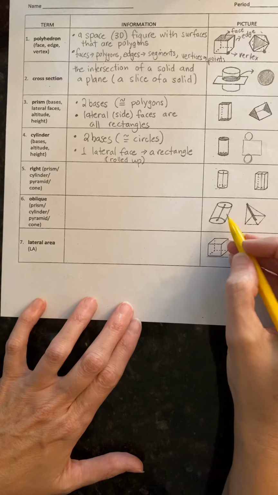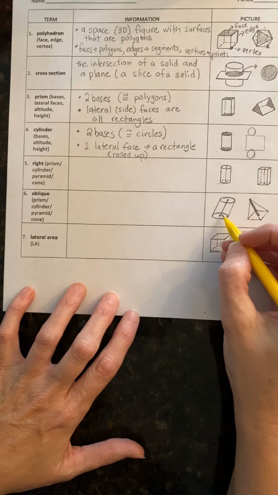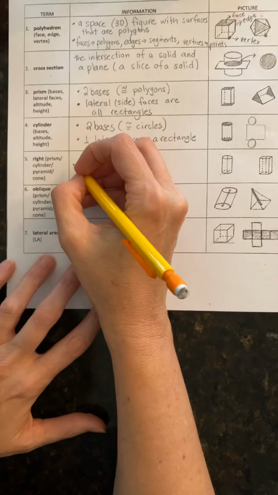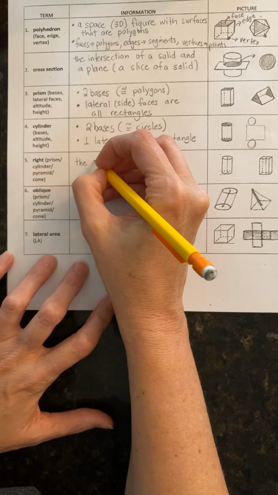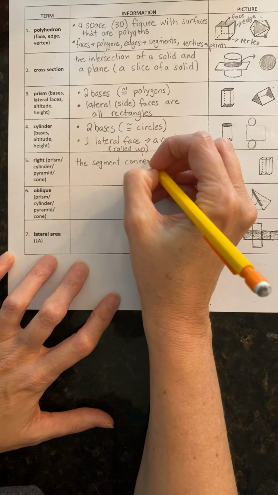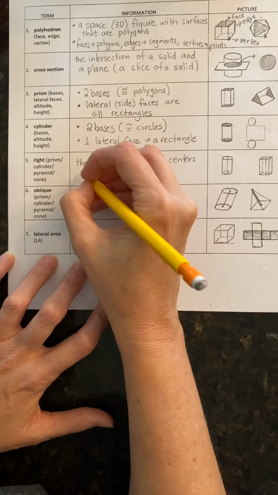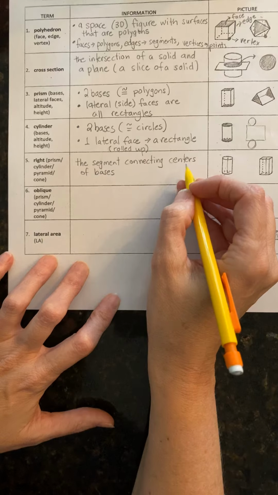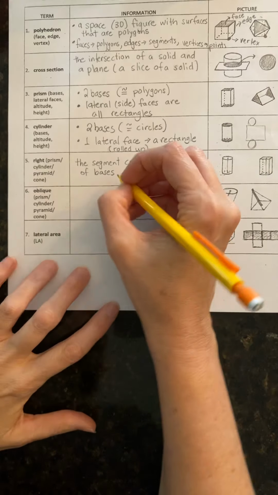All right, if you connect the centers of an oblique shape, it's not perpendicular to the base, it's leaning over, okay? So I'm gonna write that down. The segment connecting the centers of bases is perpendicular to the base.